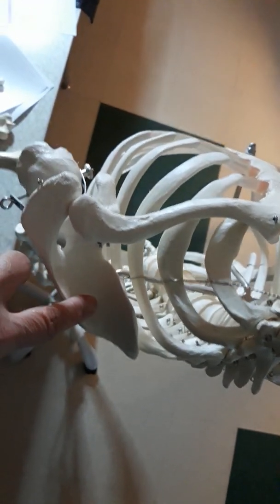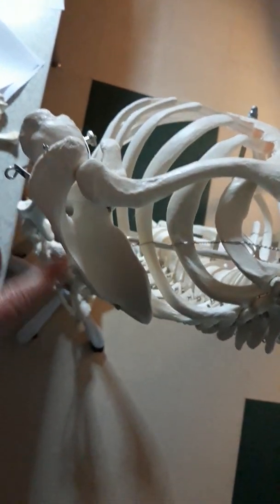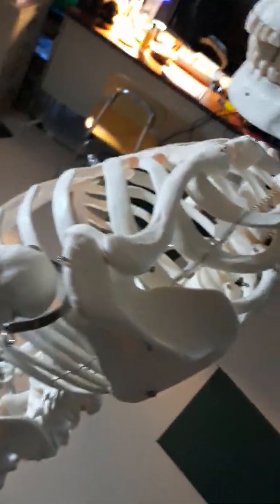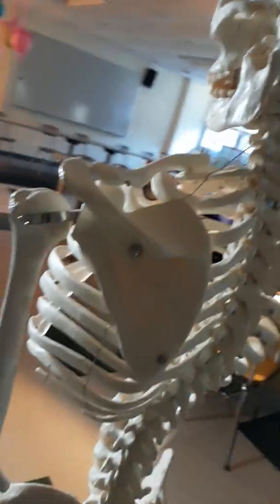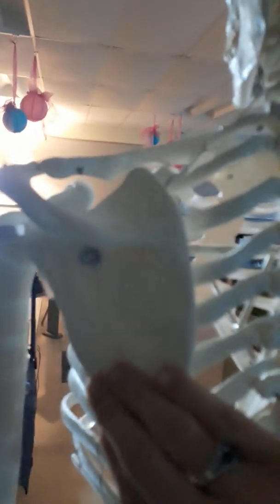Now, this doesn't look like the scapula that you're familiar with because we're looking at it from the top down. But I'll show you another view right now. Just try not to fall. Here we are. And so here's the posterior aspect of the skeleton, and then here, of course, is the scapula.